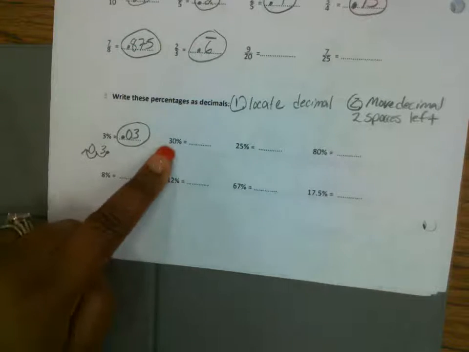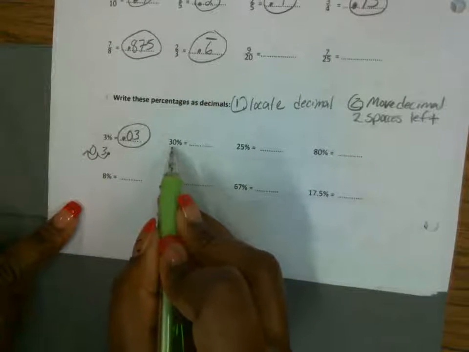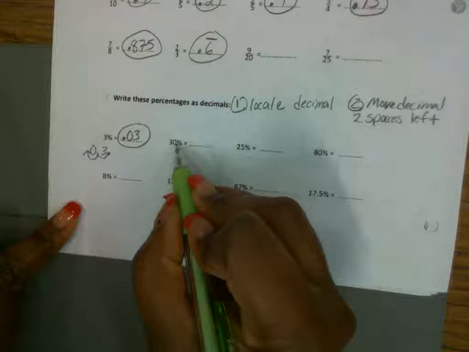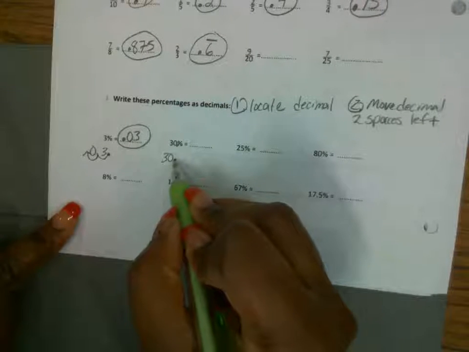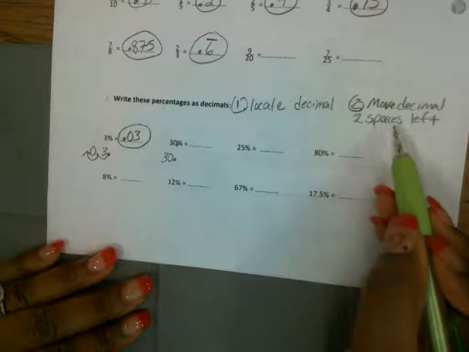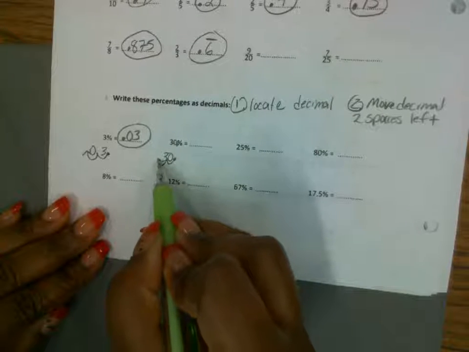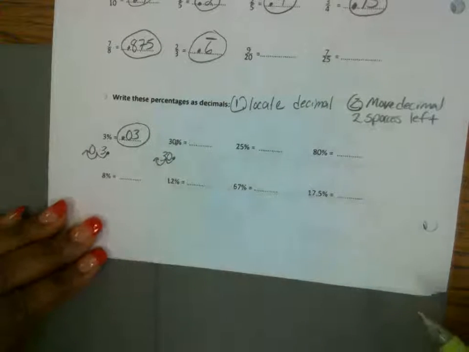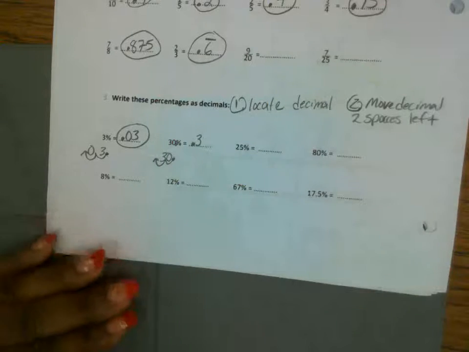Let's do the second one. Again, locate the decimal. If you don't see the decimal in the number, then it's behind the last number. So what you get is this, 30, and here's the decimal. You're going to move the decimal 2 spaces to the left. So that's this way, 1, 2 times. So what you have is 0.3 or 0.30.